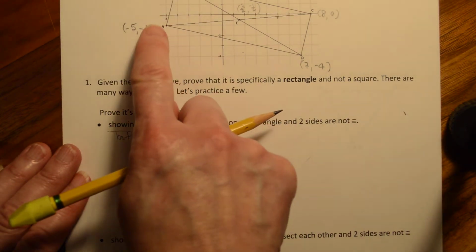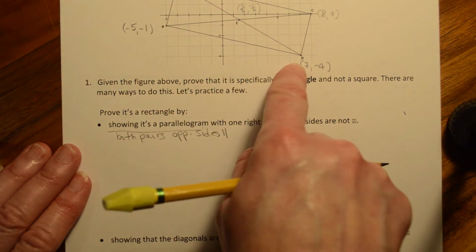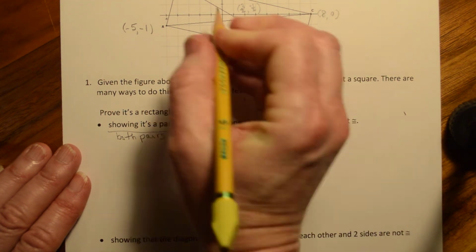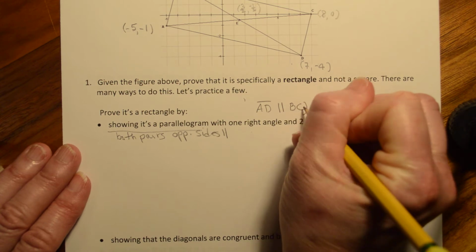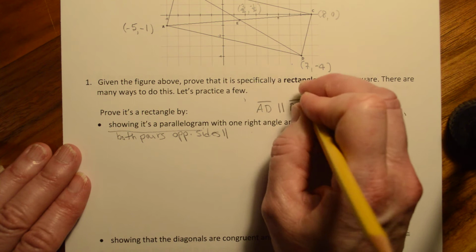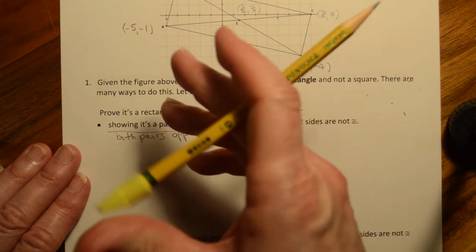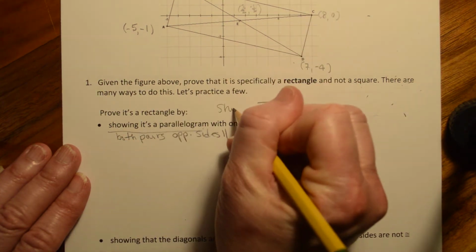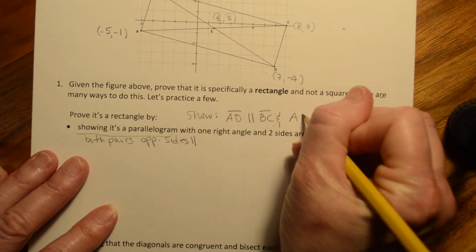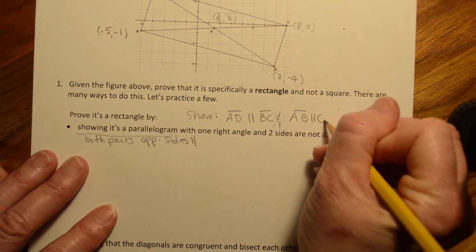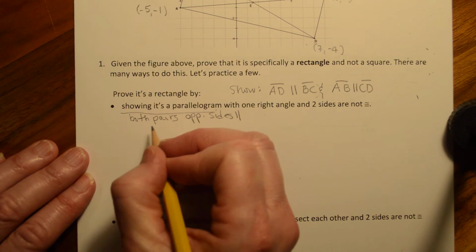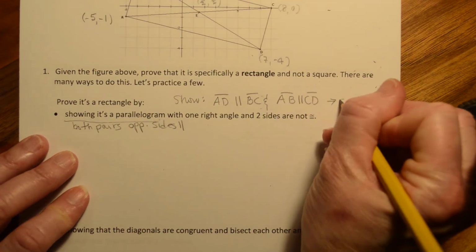All right, so that means that we have to show that AD is parallel to BC. So show this, and AB is parallel to CD. Right, so that's what we have to show for the parallelogram part. So let's do that. And again, this requires the use of the slope formula.